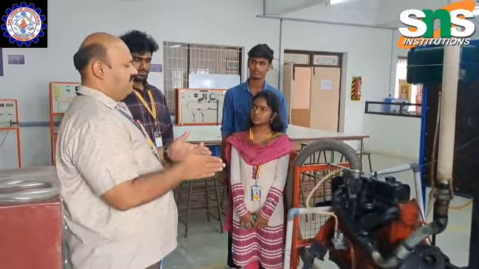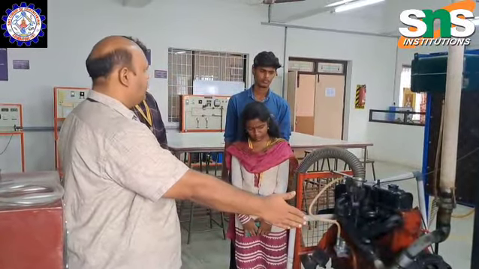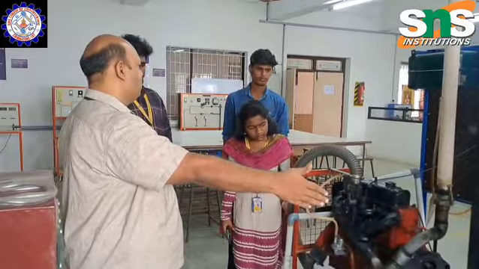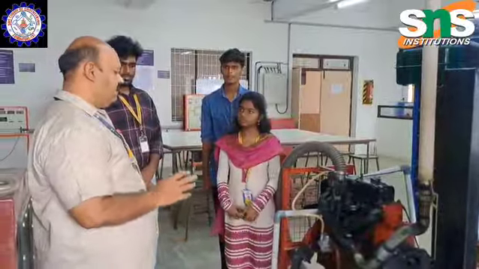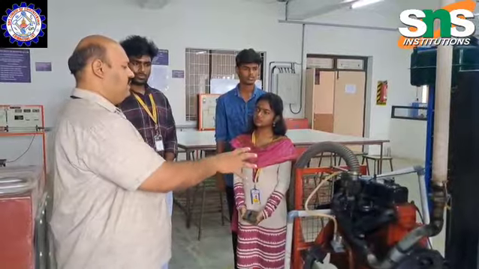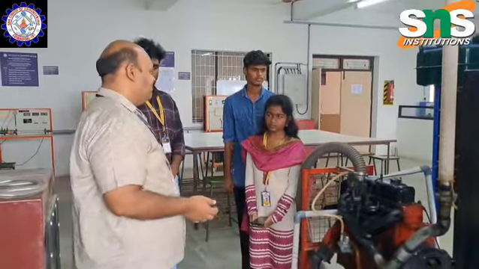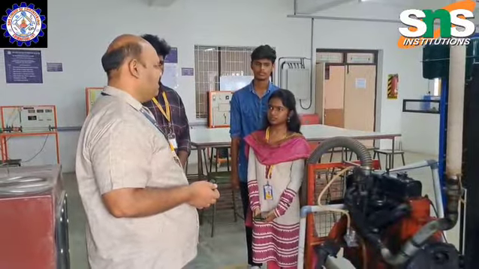The engine power is transmitted through a shaft. We call it the propeller shaft, and that is connected to the engine load. So this is a model setup to study in detail how a multi-cylinder petrol engine works. You will ask, sir, when we drive a car, we engage a gear, am I right?